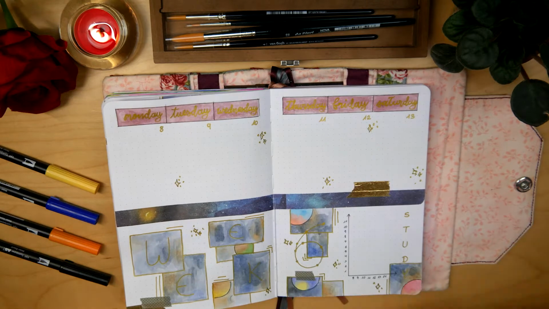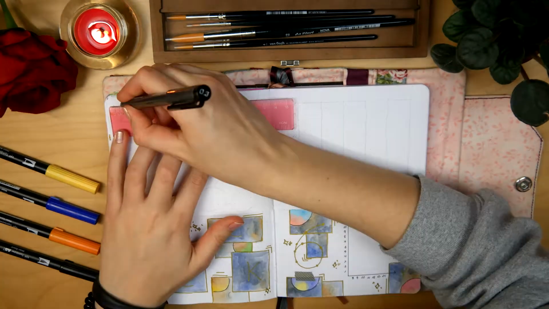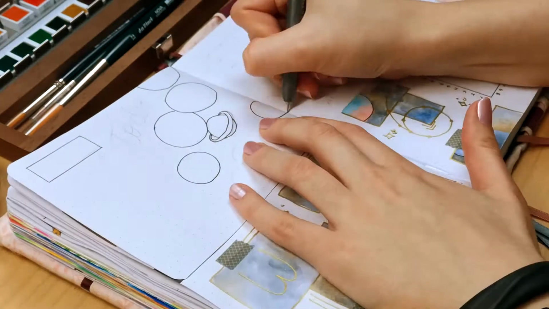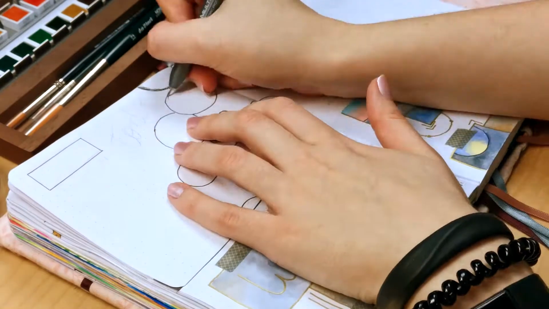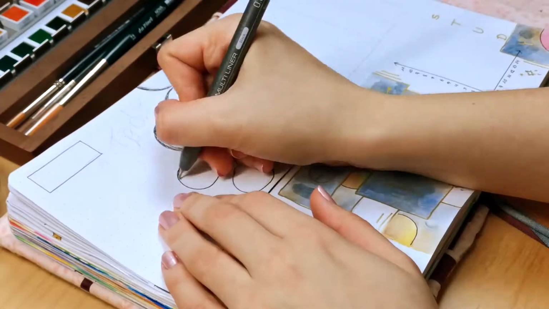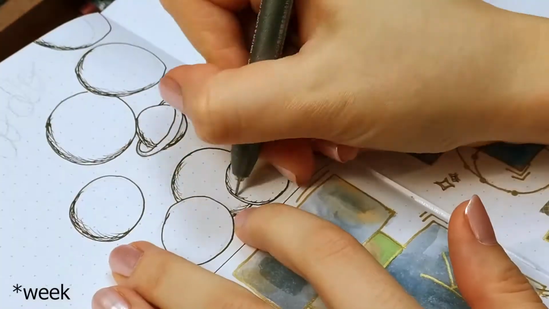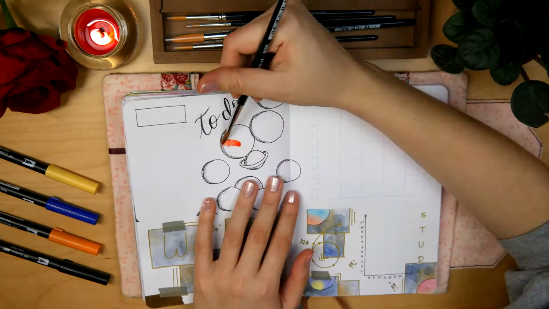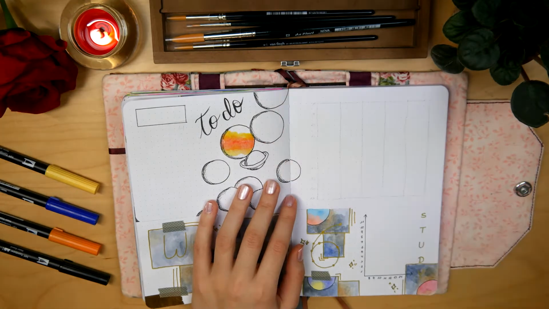On the other side of the Dutch door, I added the Sunday spread since it did not fit on the other side anymore, and then I drew some planets. And in these, I can write down my to-dos for the month. And I have to say, I actually really like how this to-do list turned out. I just think it's something a little different.